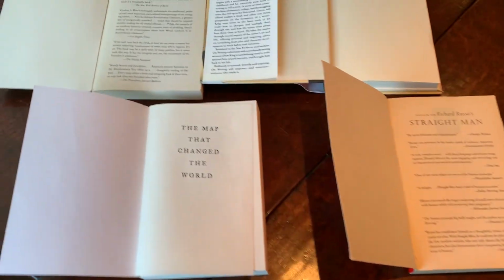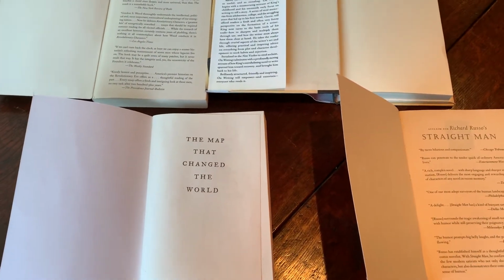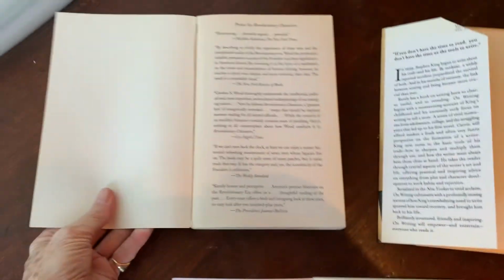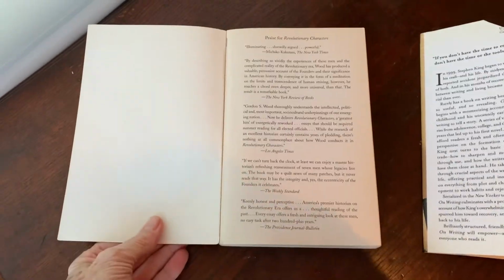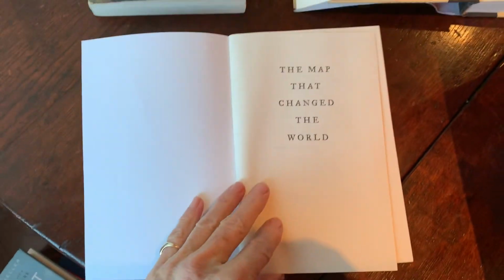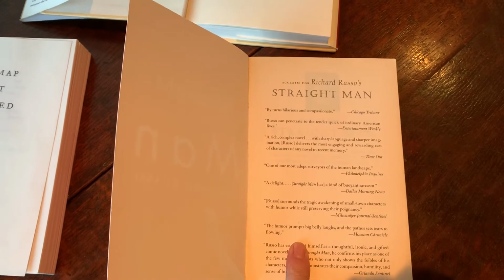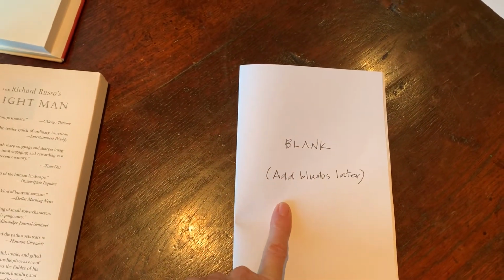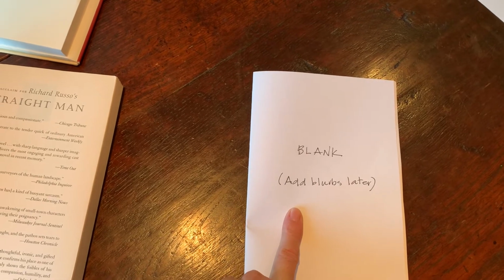Now let's talk about the first page. I usually leave it blank, but this one starts with the blurbs, why this is such a great book. This one's blank. This one actually has the title page first, and this one's also blurbs. So I would suggest leaving it blank, and once you get a bunch of blurbs, add those second round.